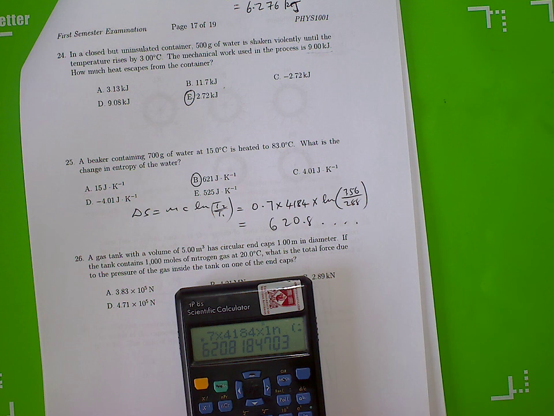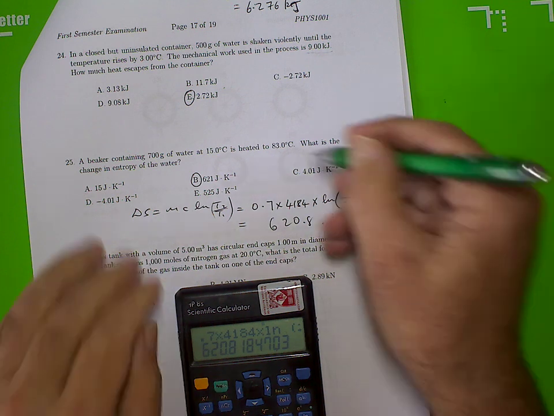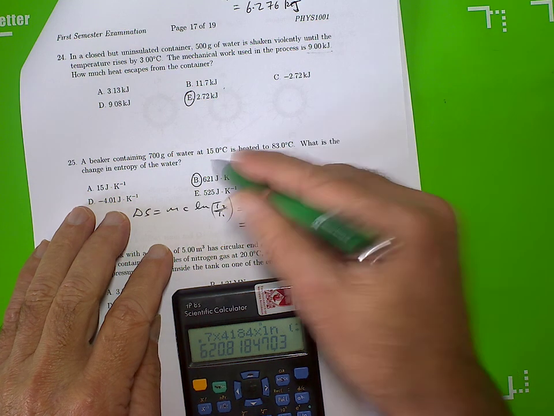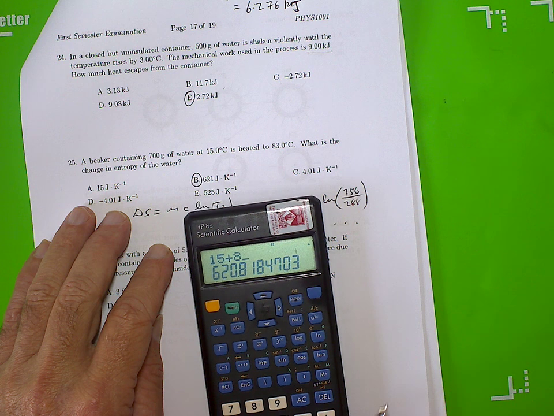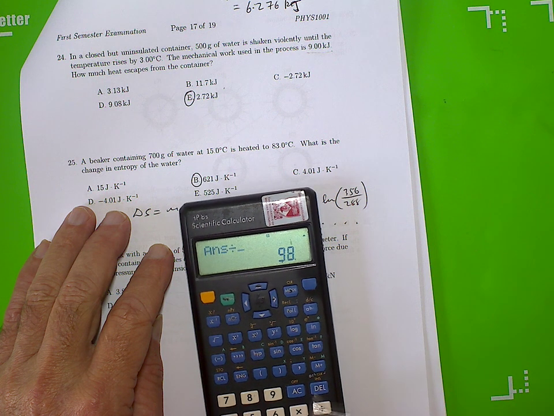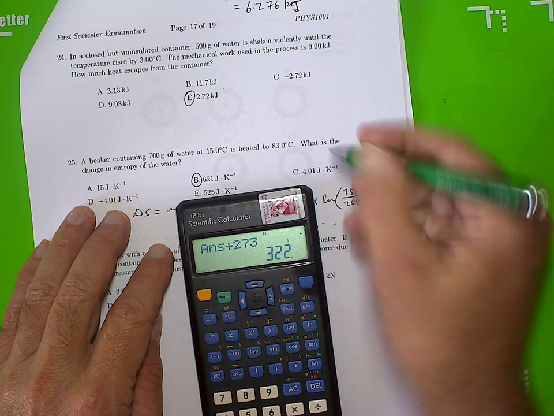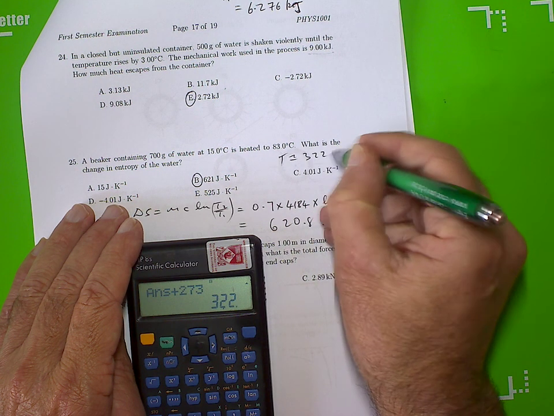Does it make reasonable sense? Well, a rough estimate: what's the average temperature of 15 and 83? 15 plus 83, divided by 2, equals 49, plus 273. So T is approximately 322 Kelvin.